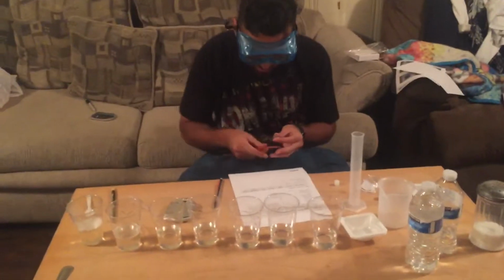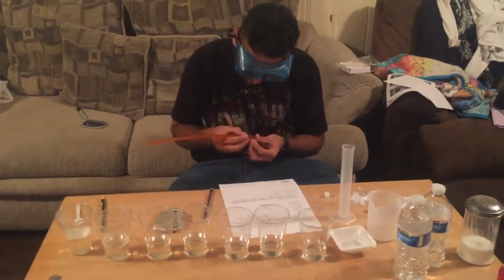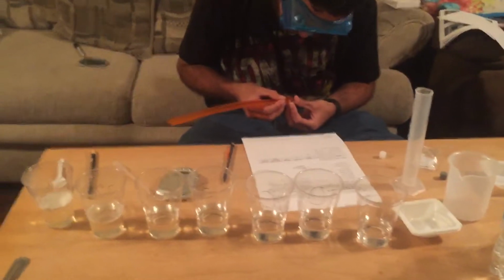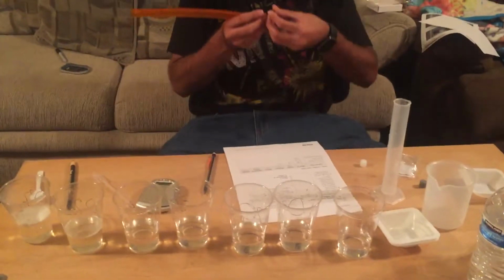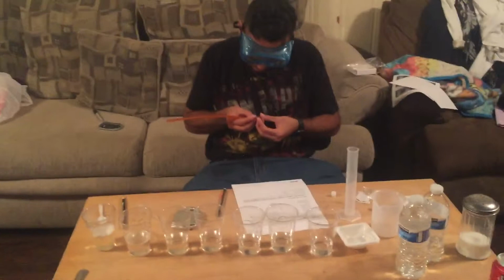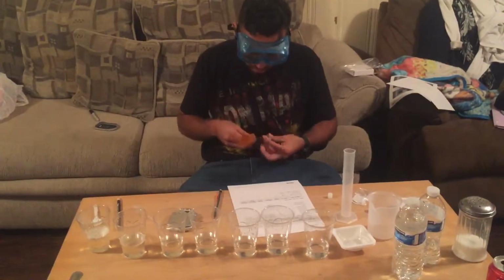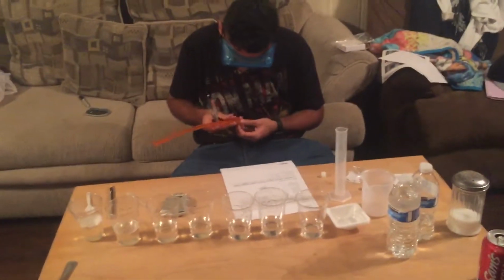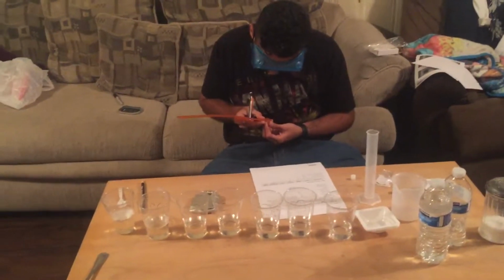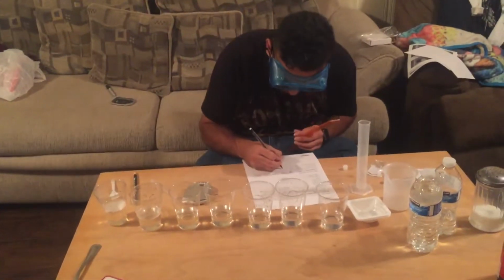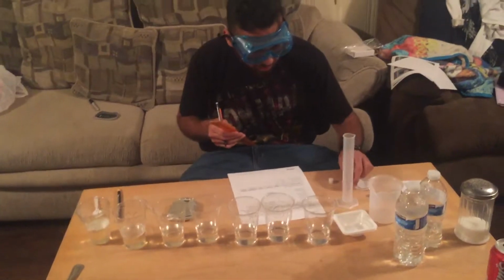So now I'm gonna get the height for the acrylic one. It looks like 1.2 also. And the diameter looks about 1.3.